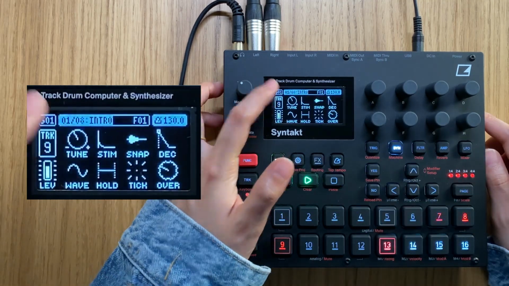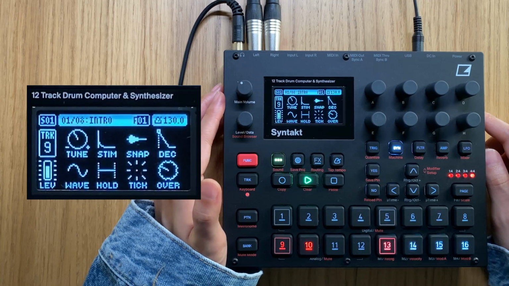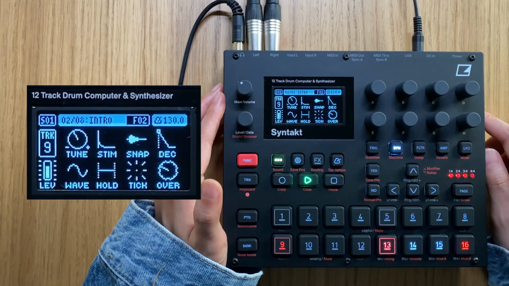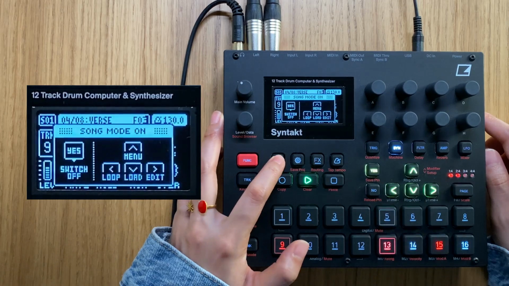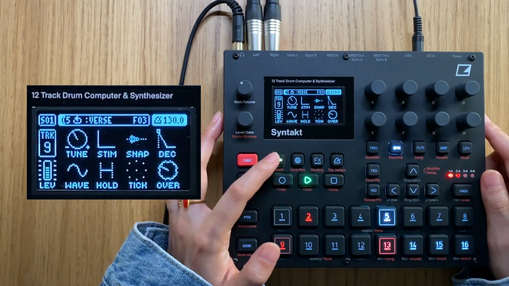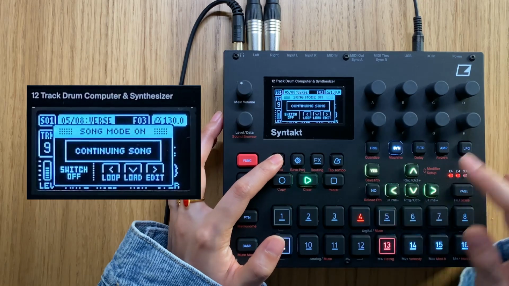Now, while the song is playing, we have this progress bar at the top of the screen showing the current row number, the total number of rows, the row's label, and the pattern. This could be really useful for a performance situation. Hold Song Mode and press left to loop the current row during playback, and press the same combination again to return to the song playback.